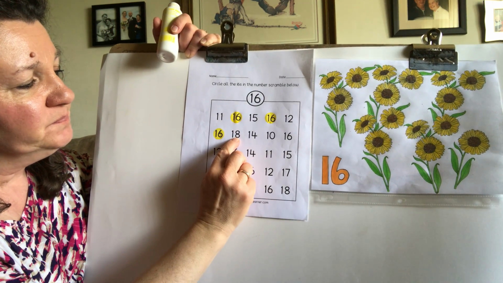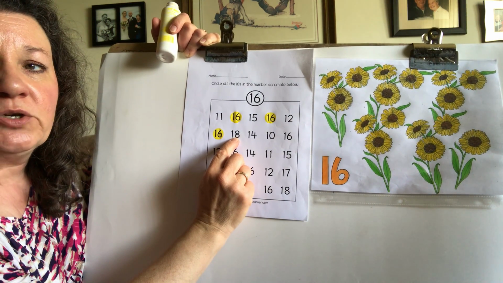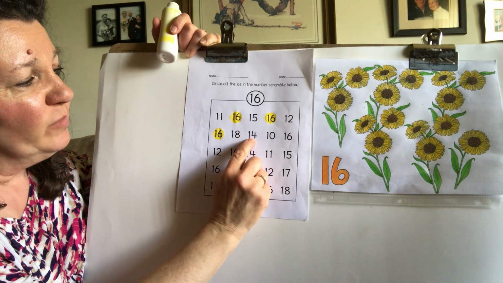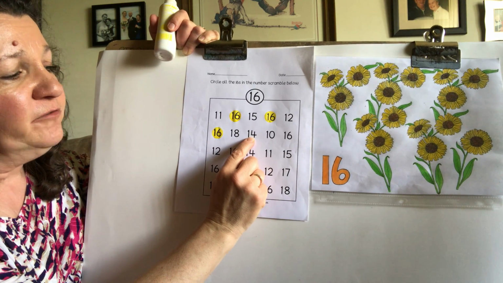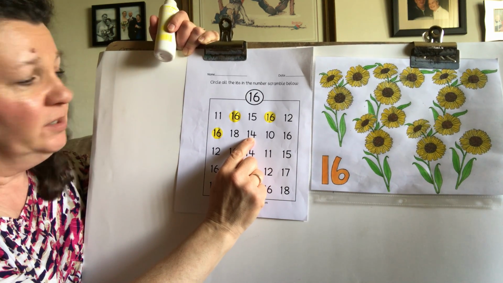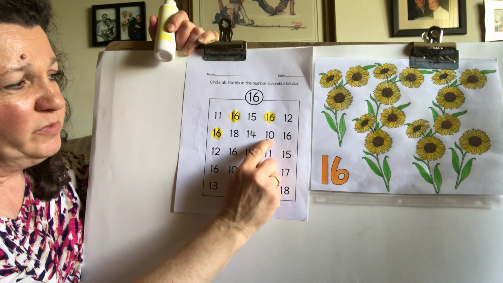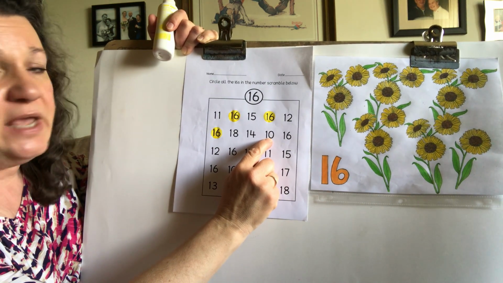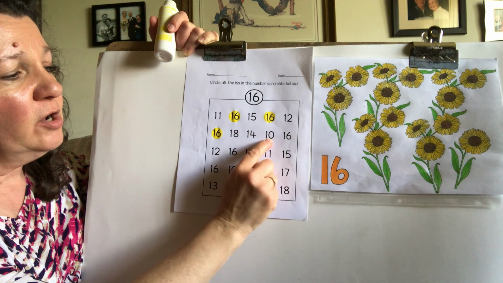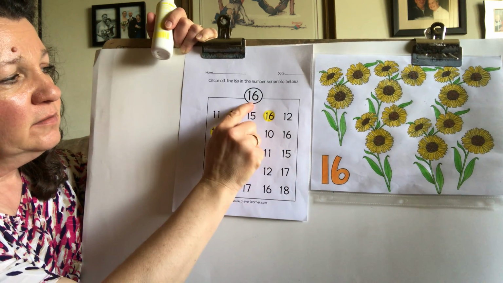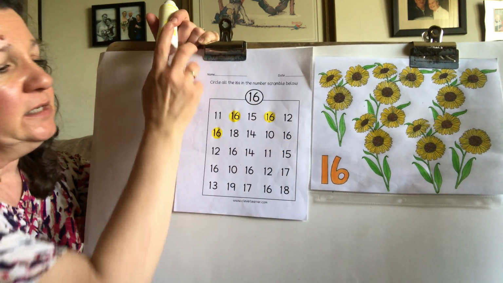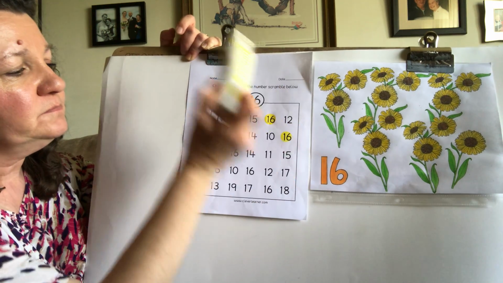Our next one, that's number 18. We're going to be looking for that next week. And do you remember this number? That's a 14. Should we put a mark on it? No. What about that one? Do you remember that number? That's number 10. Should we mark it? No. How about that? What number is that? 16. Good. Put a mark on it.